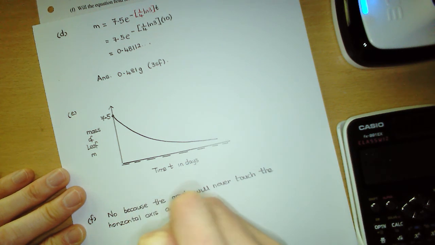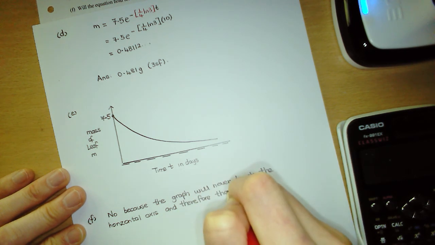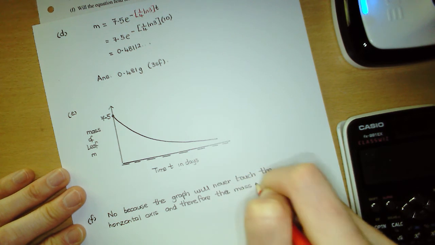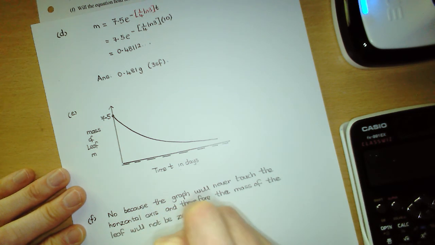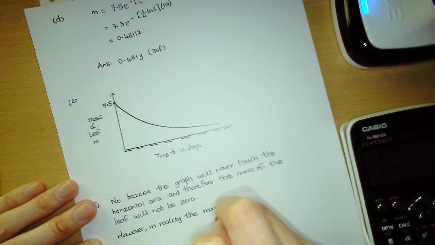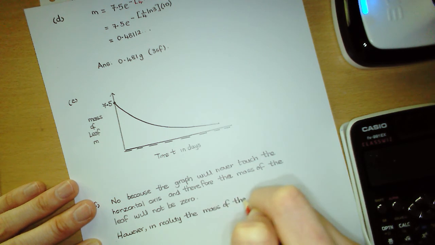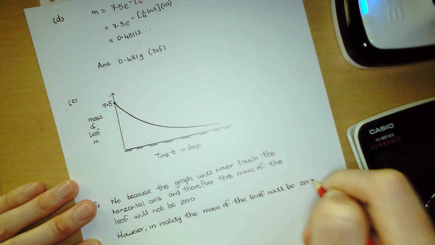And therefore the mass of the leaf can never be 0. However, in reality, the mass of the leaf will be 0. And that's it.